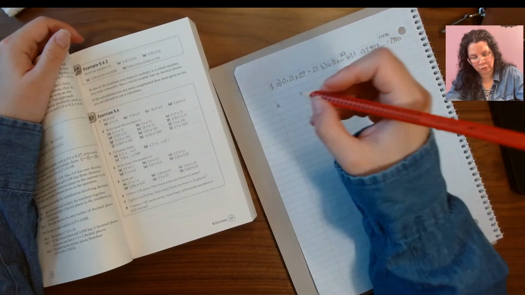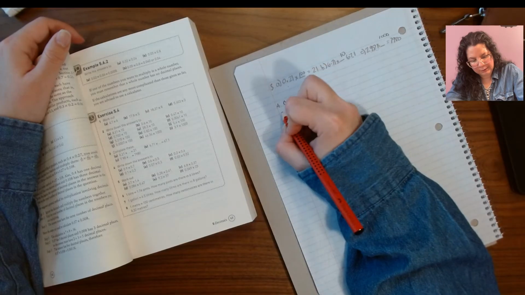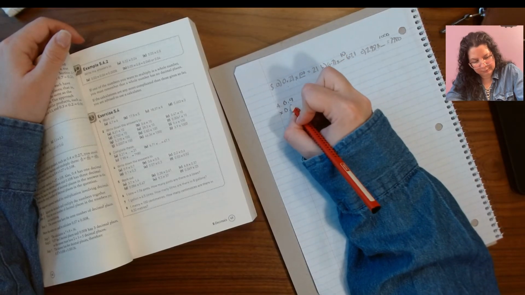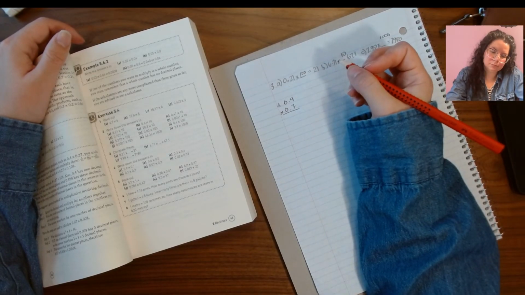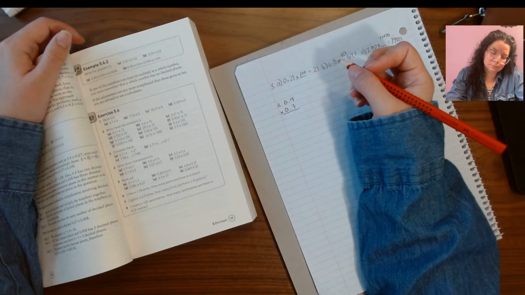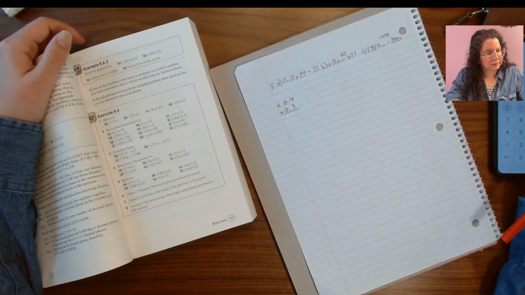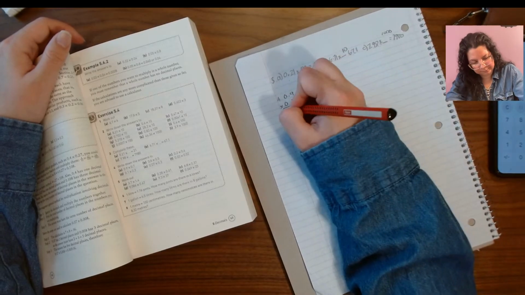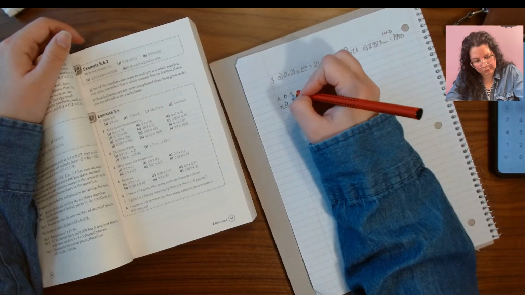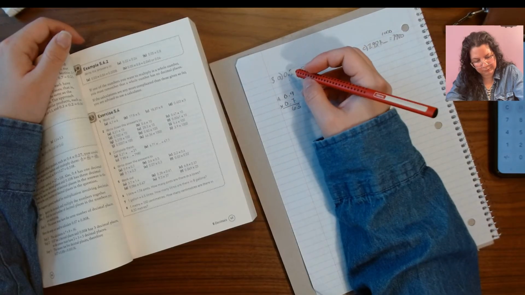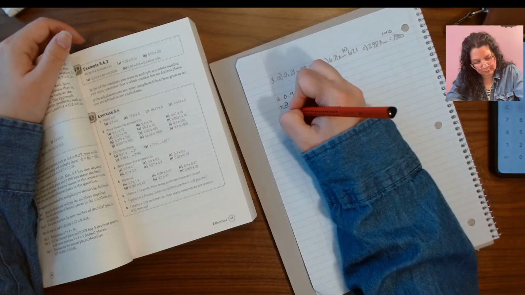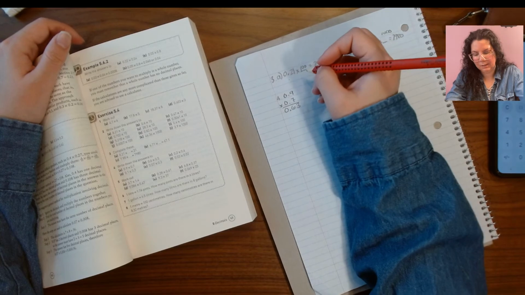Okay, 4. Write down the answers to 0.9 times 0.7. That would be 9 times 7, 63. And then there's 2 decimals. So, yeah.